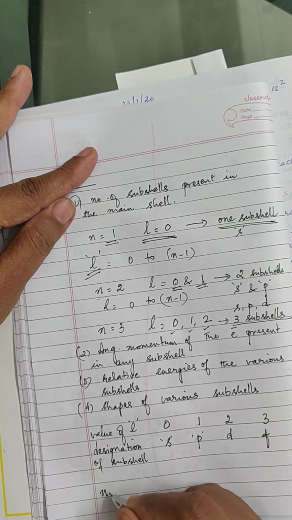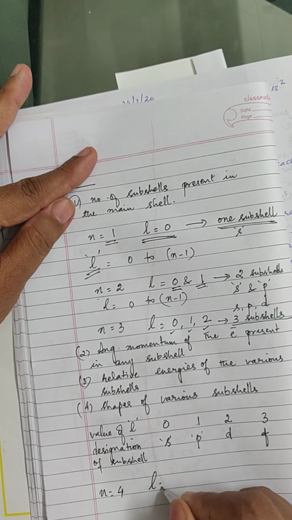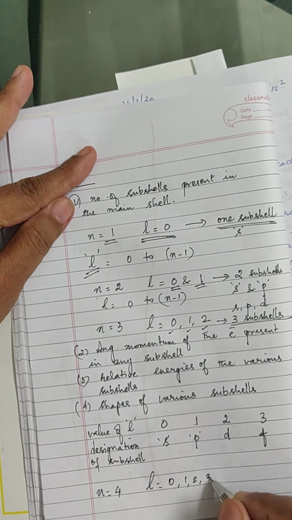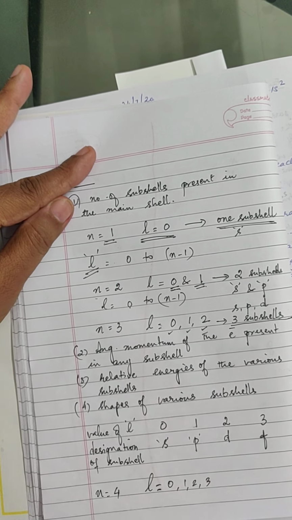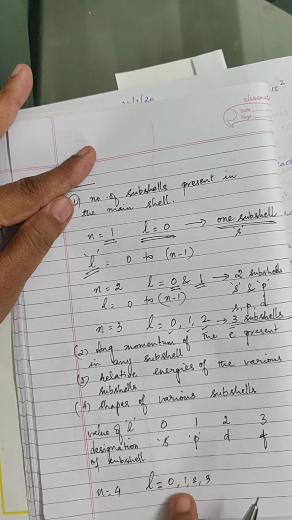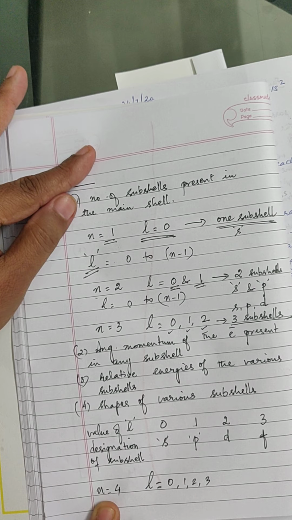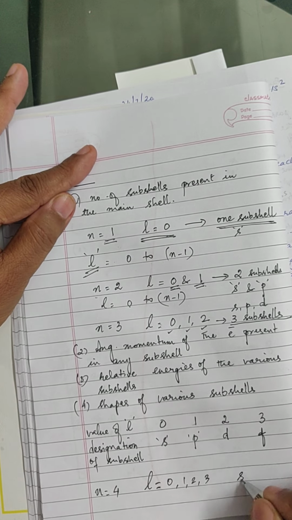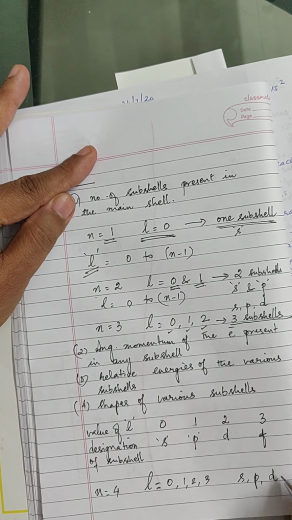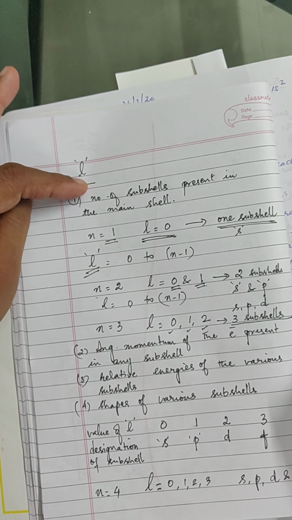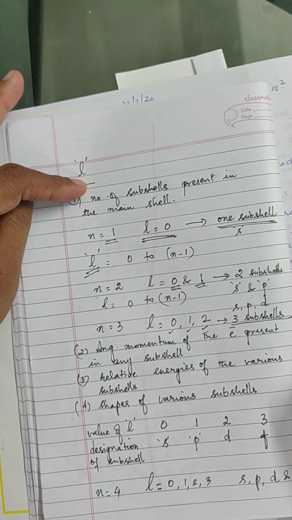So if you consider n is equal to 4, then what is the value of L? L is equal to 0, 1, 2, 3, that is 0 to n minus 1. So 4 different subshells are there in the fourth orbit. What are they? They are S, P, D and F. These are the 4 subshells.